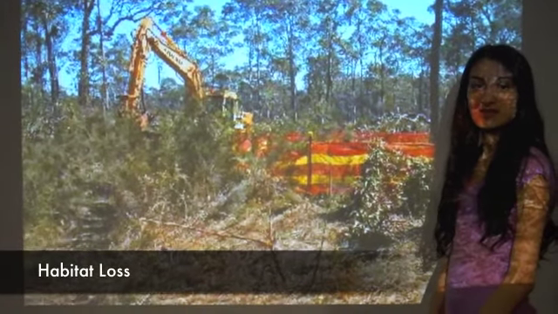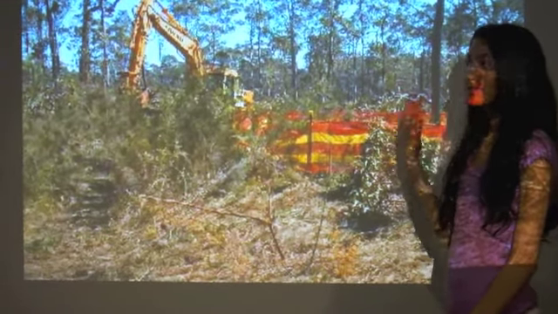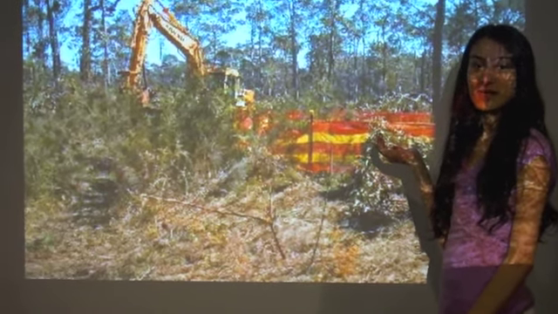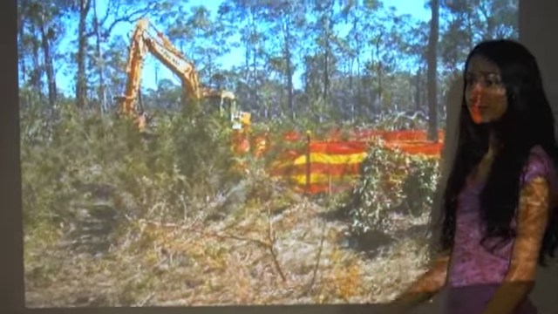Habitat loss is the destruction of habitats which usually results from human activities. This is an area where a habitat is being destroyed through construction, resulting in habitat loss.